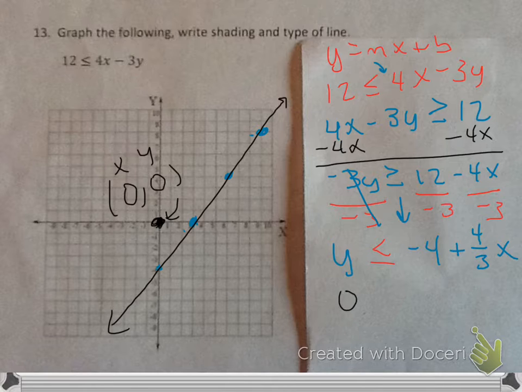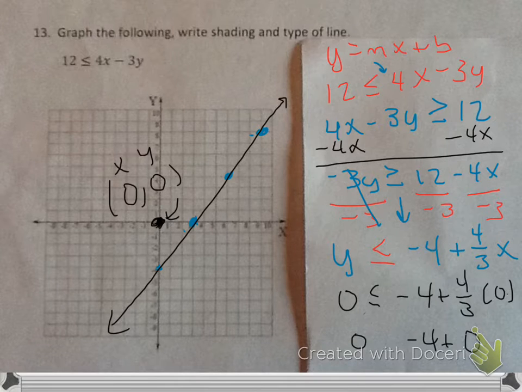So I'm going to put a 0 in for y and a 0 in for x. Now 4/3 times 0 is 0. And now you've got to think to yourself, what is negative 4 plus 0? Well, you should say that that is negative 4. So I'm going to erase this part right here because we know that it's like that. Now we've got to ask ourselves, is 0 less than or equal to negative 4?